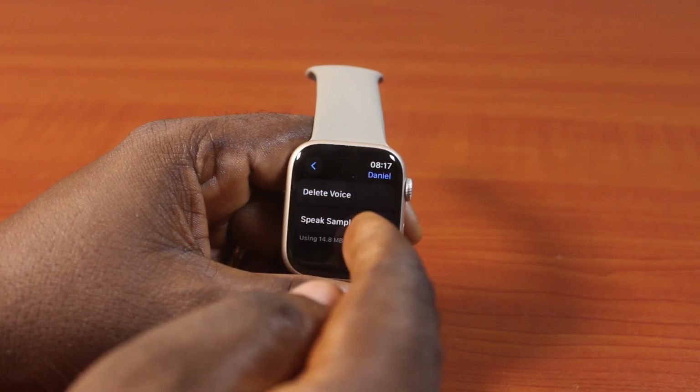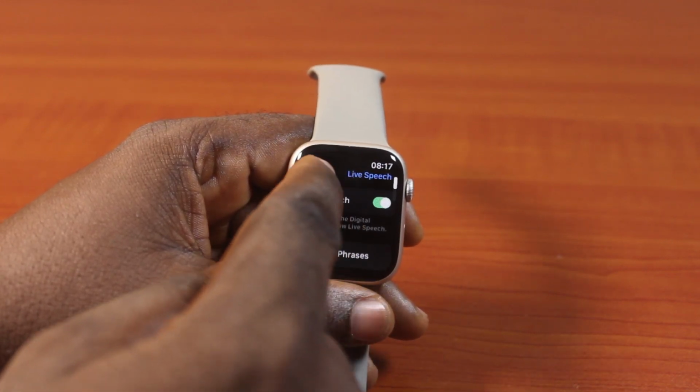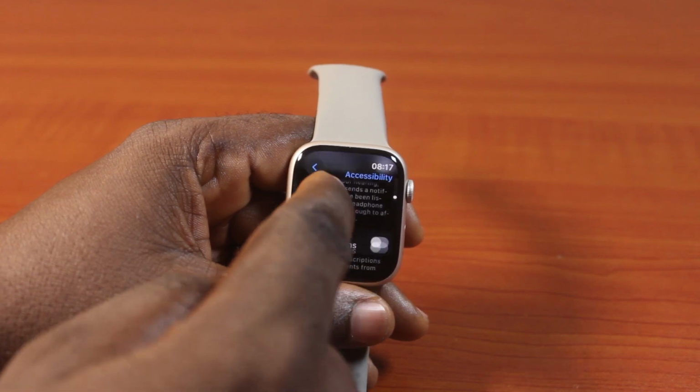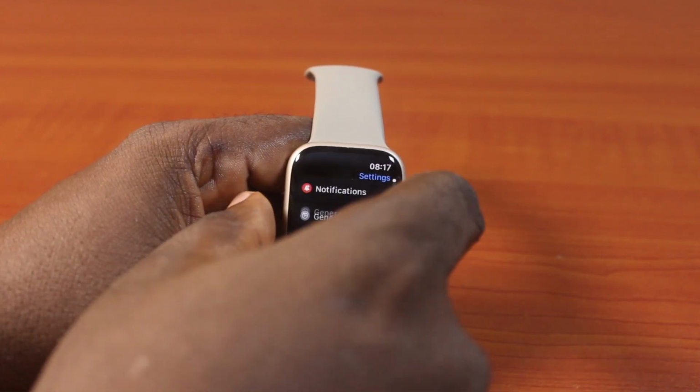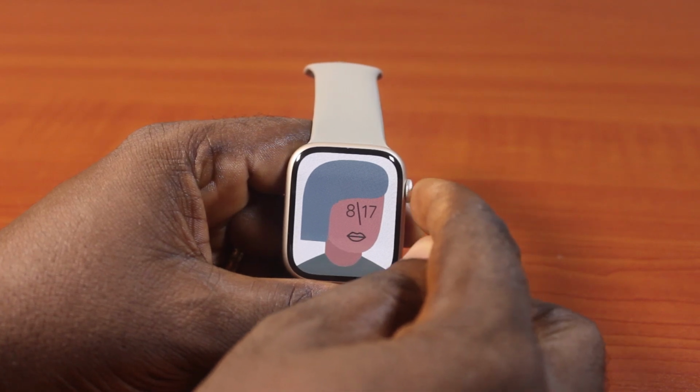So once you set Daniel as the voice, then when next you open or launch the live speech on your Apple Watch Series 9, you should be able to use the live speech. Now to launch live speech on your Apple Watch Series 9, all you just need to do is press the crown 3 consecutive times.